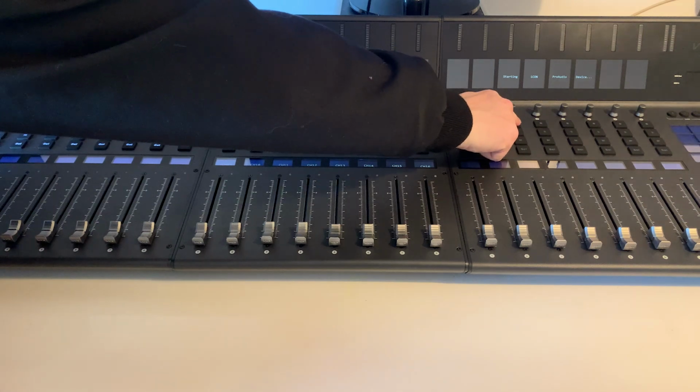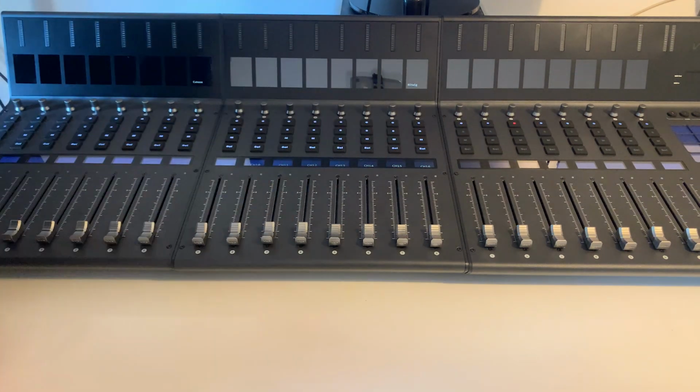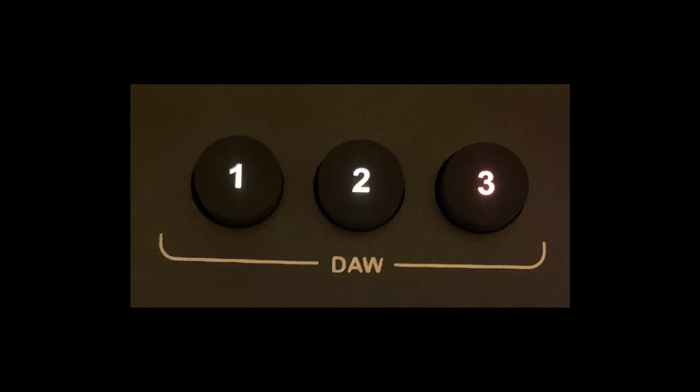Now, let's choose a completely new DAW. Let's go for Studio 1 and let's occupy the 3rd button, so that when I'm choosing this DAW in everyday use, I'll use button 3 to select that DAW.